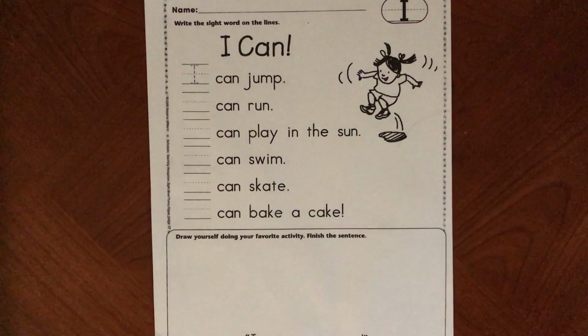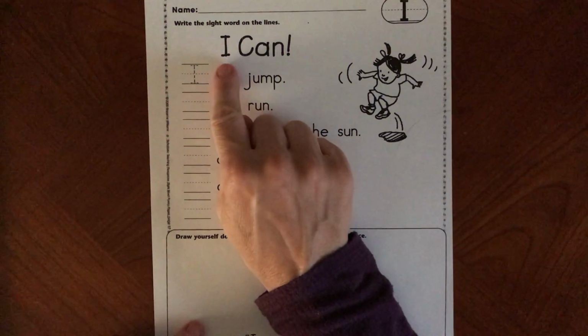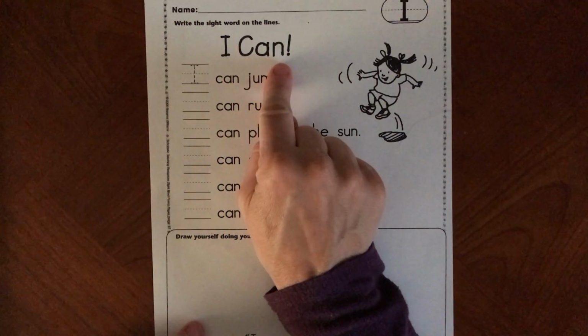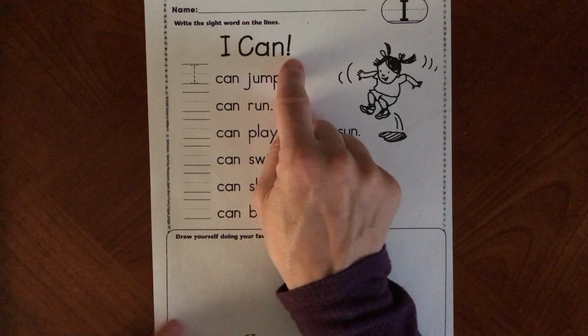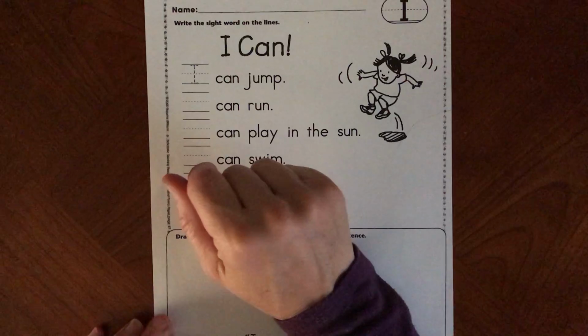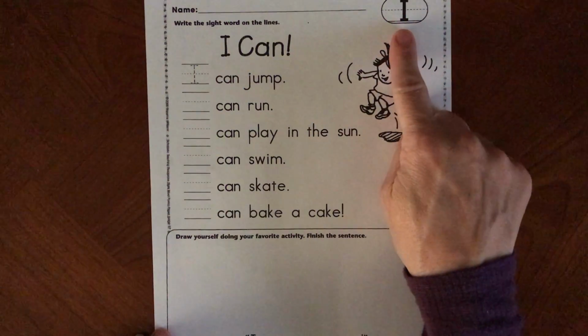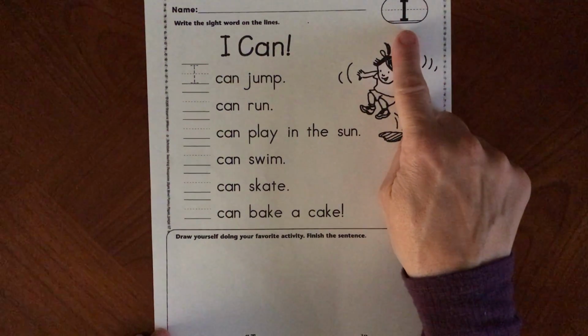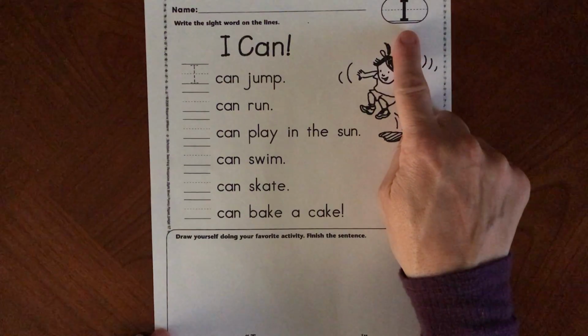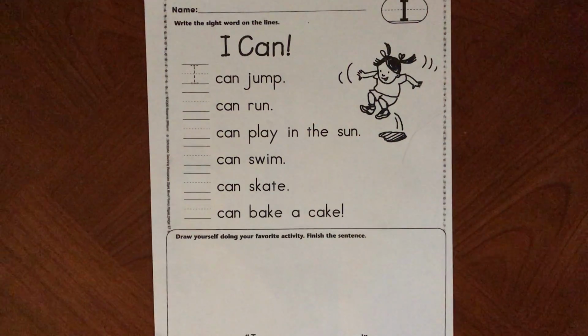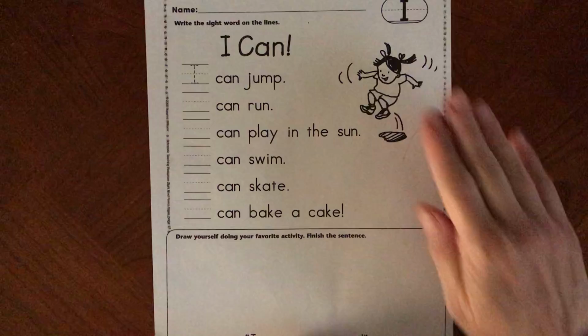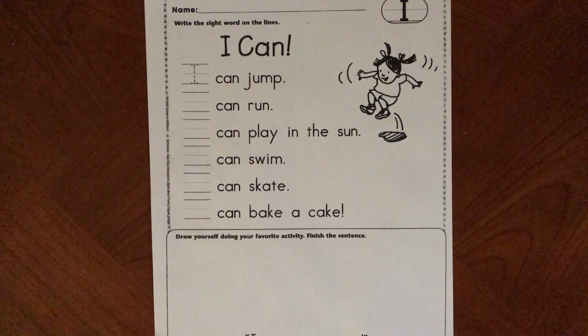We'll be writing a story that has a title, I Can. There's an exclamation point right here because we really mean that we can. There's a sight word we're focusing on, and it's I. The word I is always capitalized because it's talking about you. It's like saying your name, so you want to capitalize it.